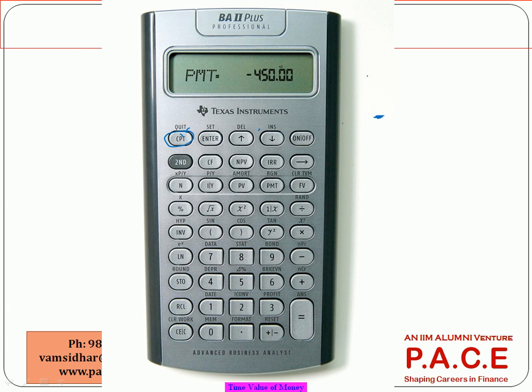Right? Now, in this example, PV is minus 200. So I'll first type minus 200 and click on PV. Then PV equals minus 200. Same logic, then my I/Y is 1.5. You don't put percentage in the calculator, you just put it as 1.5.